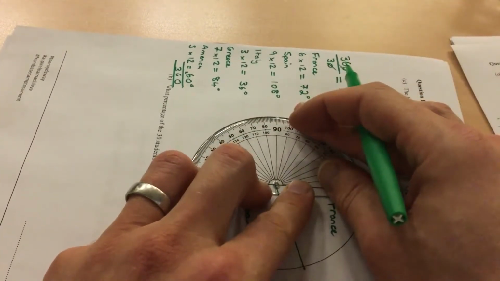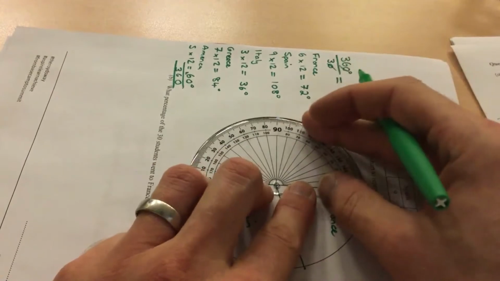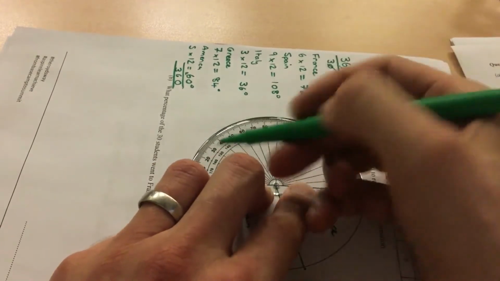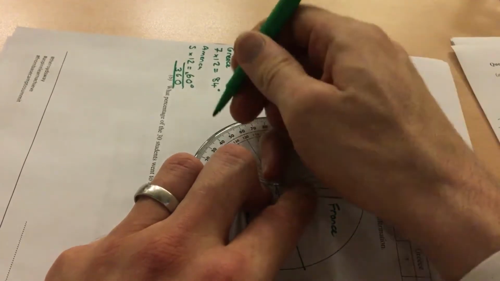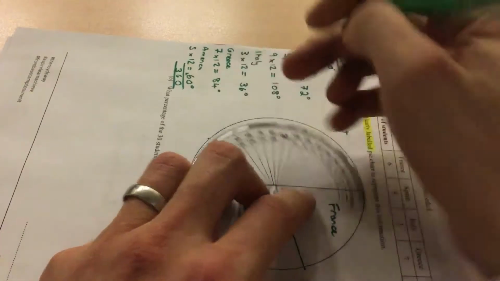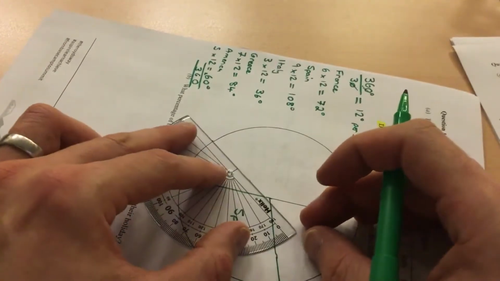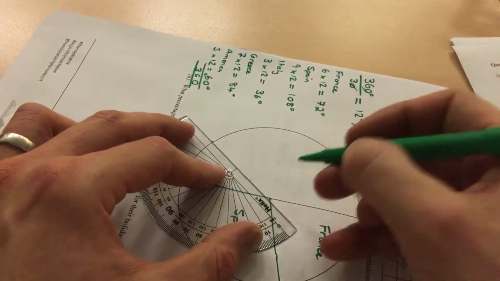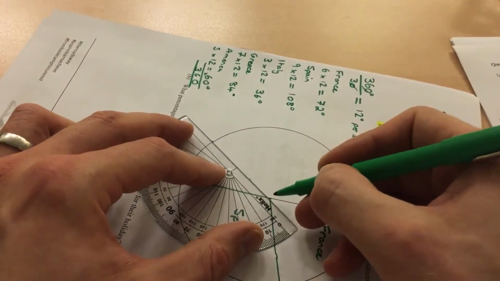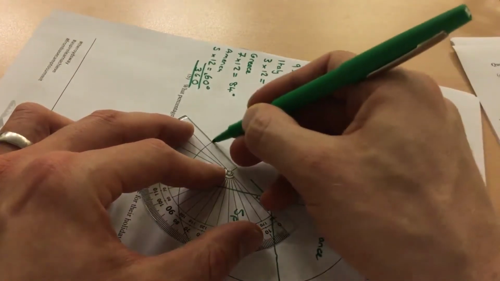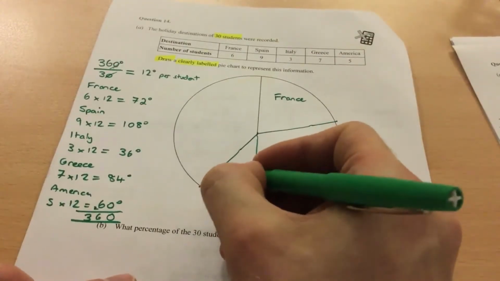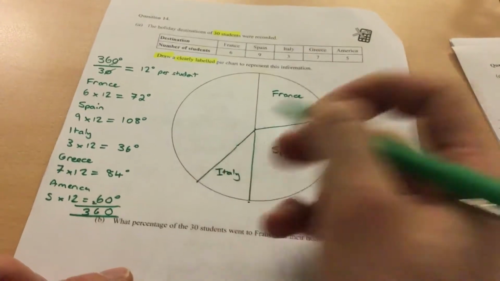I know 36 is a small acute angle. I'm starting from 0, 30, 35, 36. Yep, that's a small acute angle. I've definitely used the right side of the protractor. Join from the centre out to the edge, and I will label that Italy.